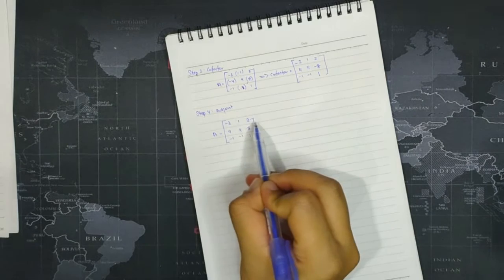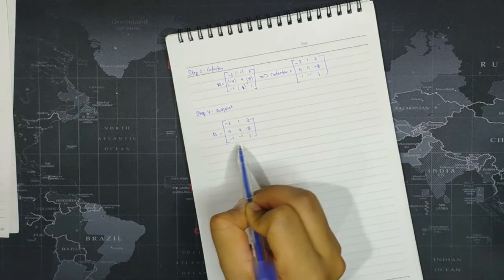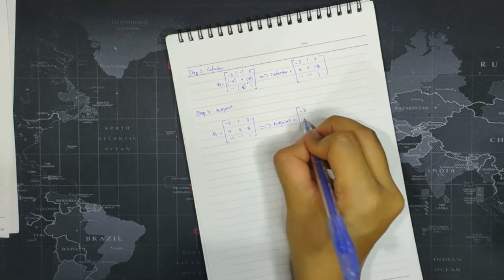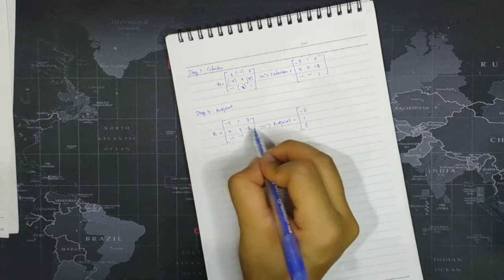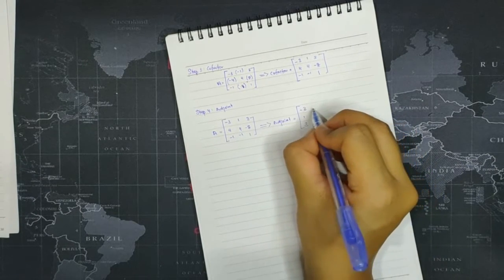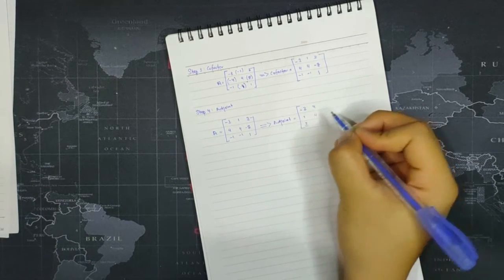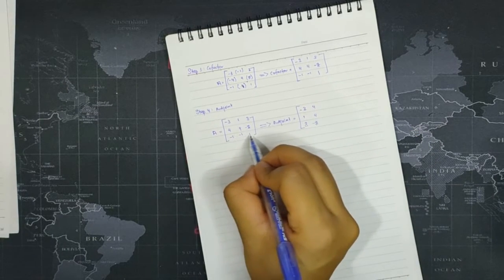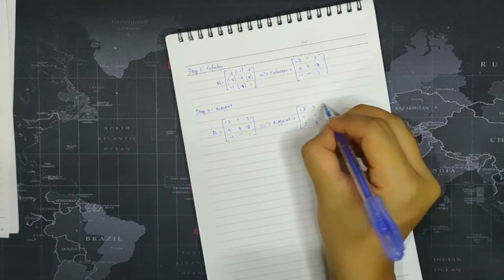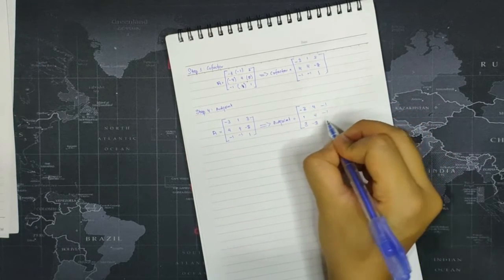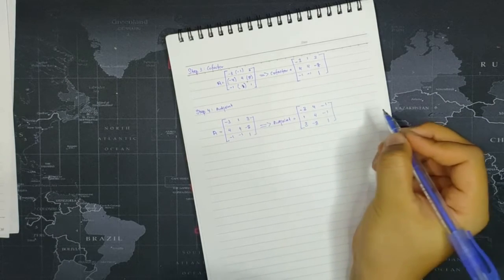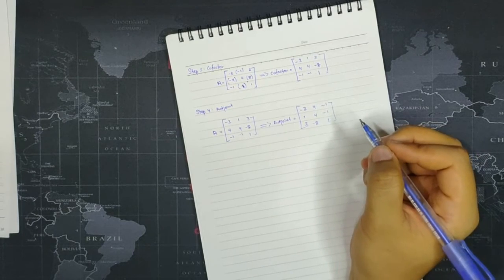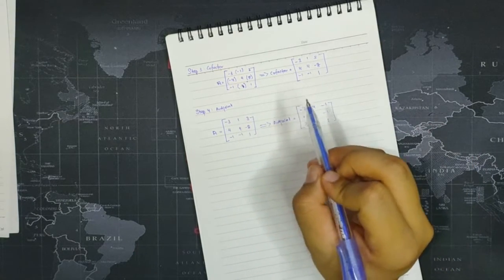This row changes to a column: negative 3, 1, 3, then the next column 4, 4, negative 8, and the last column negative 1, negative 1, and 1. This is the adjoint, or we call it the transpose, from row to column.